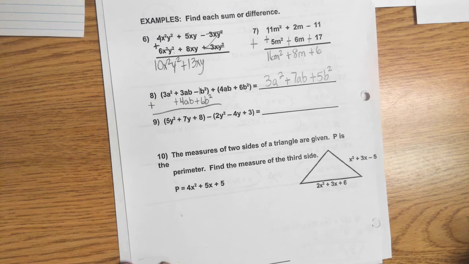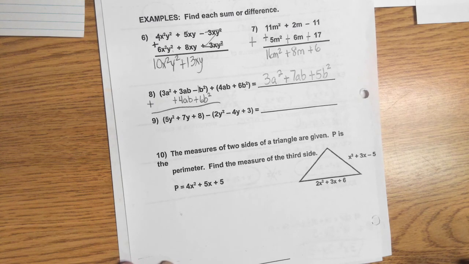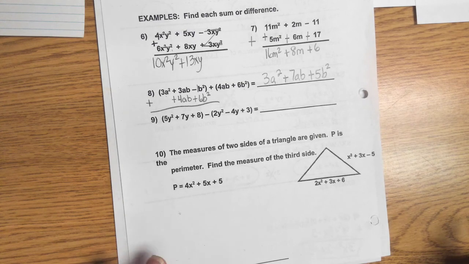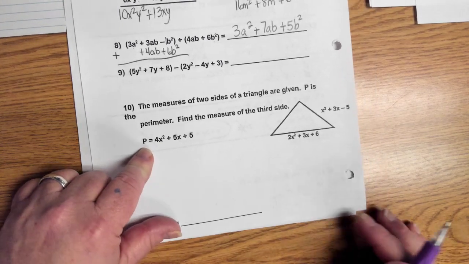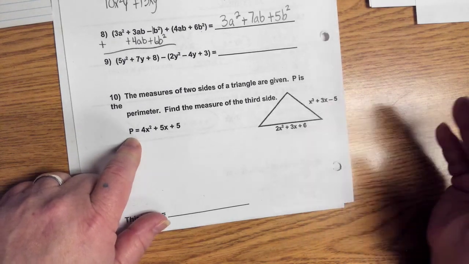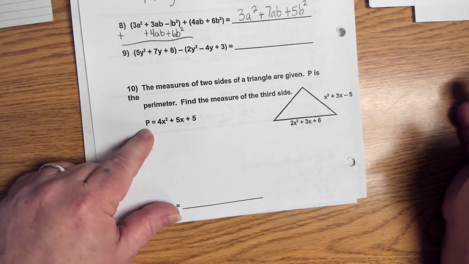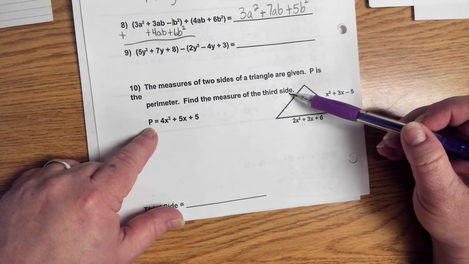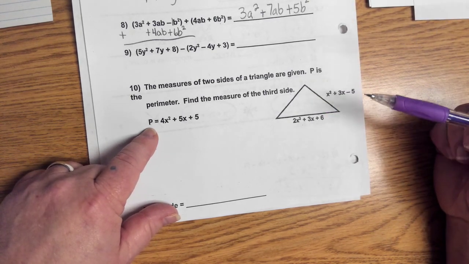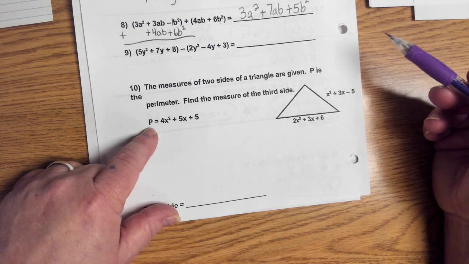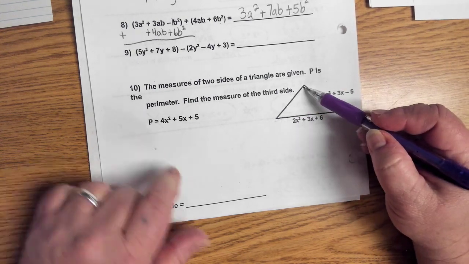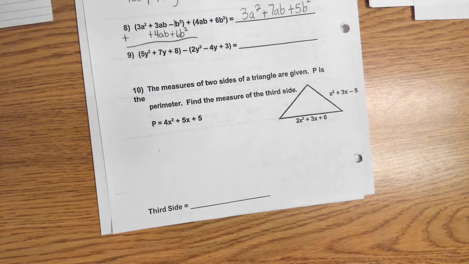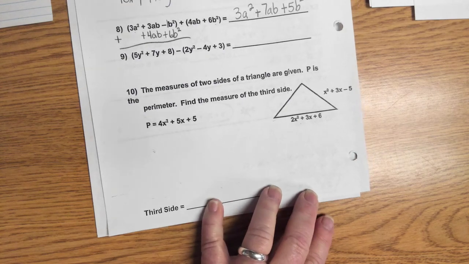The measures of two sides of a triangle are given. P is the perimeter. Find the measure of the third side. Oh, so now we have the perimeter and we have two sides. Now you could attack this two different ways. You could subtract each of these because remember when we add all three sides of any figure we get the perimeter, correct? So the perimeter is the outside edge, but to me it's easier to combine the two sides than only subtract once. Does that make sense to you?